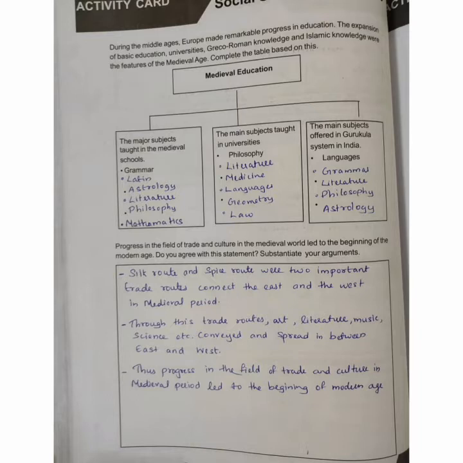Progress in the field of trade and culture in the medieval world led to the beginning of the modern age. Do you agree with this statement? Substantiate your arguments. Silk Route and Spice Route were two important trade routes connecting the East and the West in medieval period. Through these trade routes, art, literature, music, science, etc. conveyed and spread in between East and West. Thus, progress in the field of trade and culture in medieval period led to the beginning of modern age.